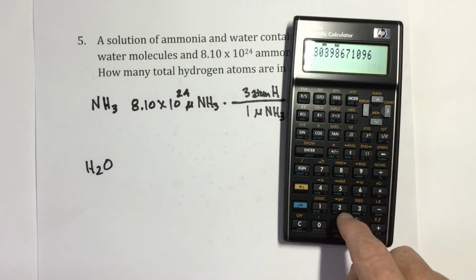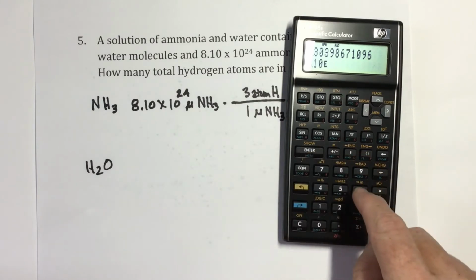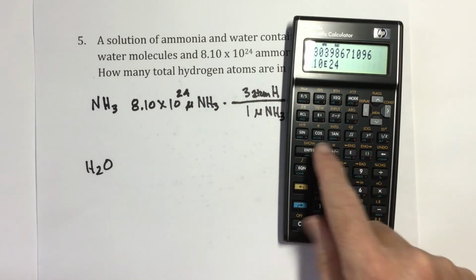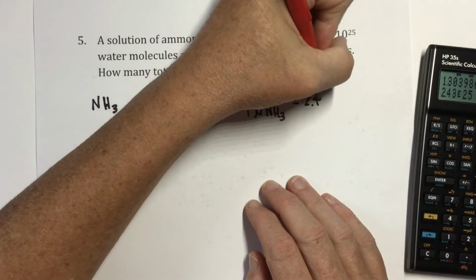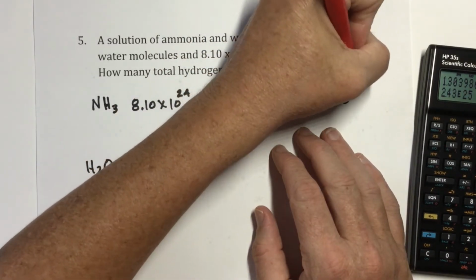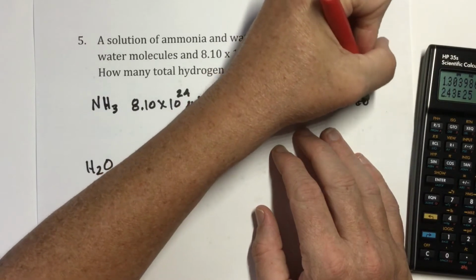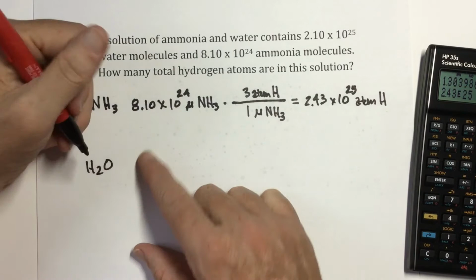Let your calculator do the hard work for you. So we're going to say 8.10 e to the 24, enter, 3 times, that comes out to 2.43 times 10 to the 25 atoms hydrogen. So we'll do the same thing with water here.